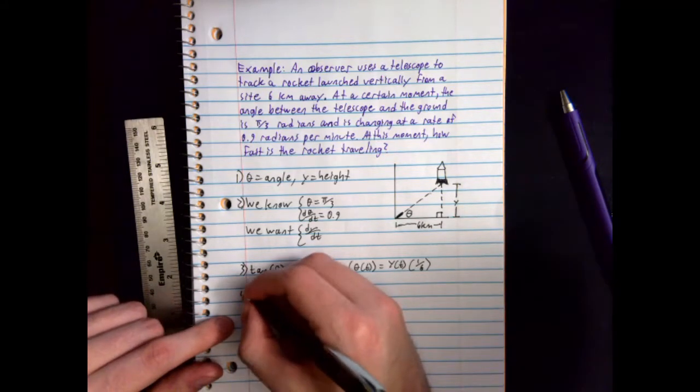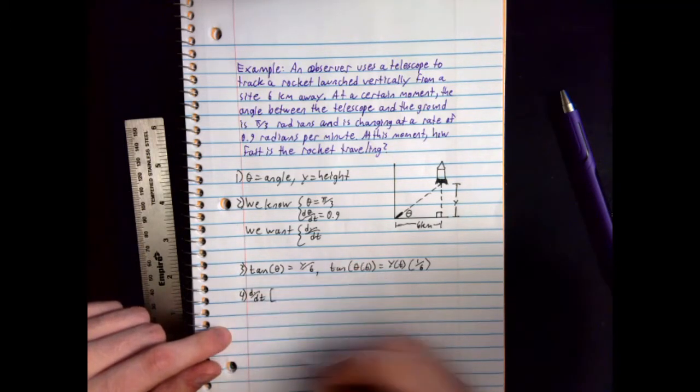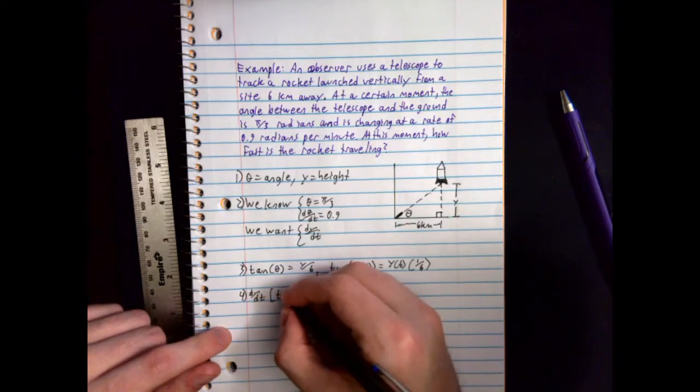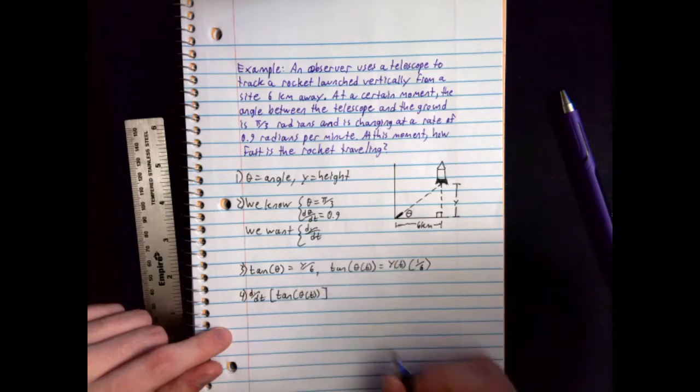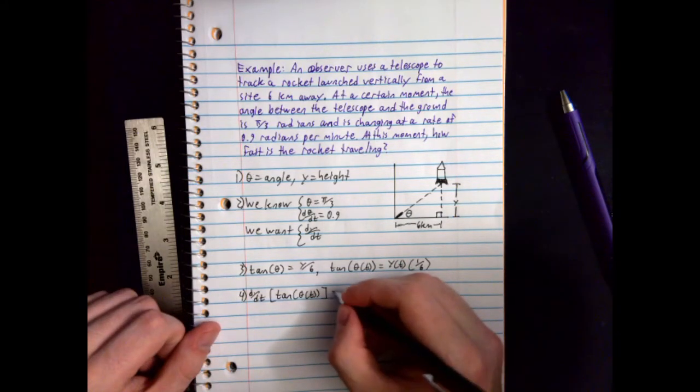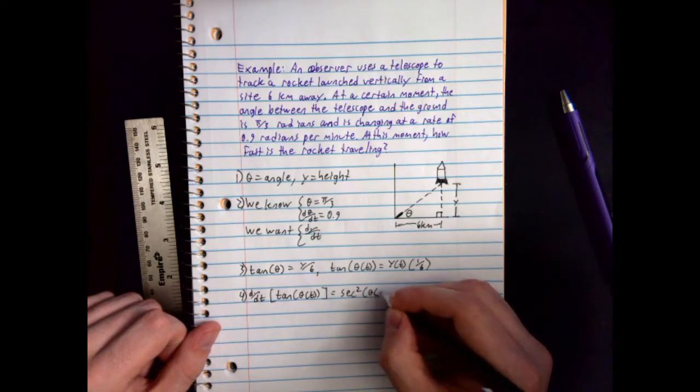Let's differentiate. So d/dt of tangent of theta of t. I have to apply the chain rule, so I differentiate the outside function, secant squared theta of t.